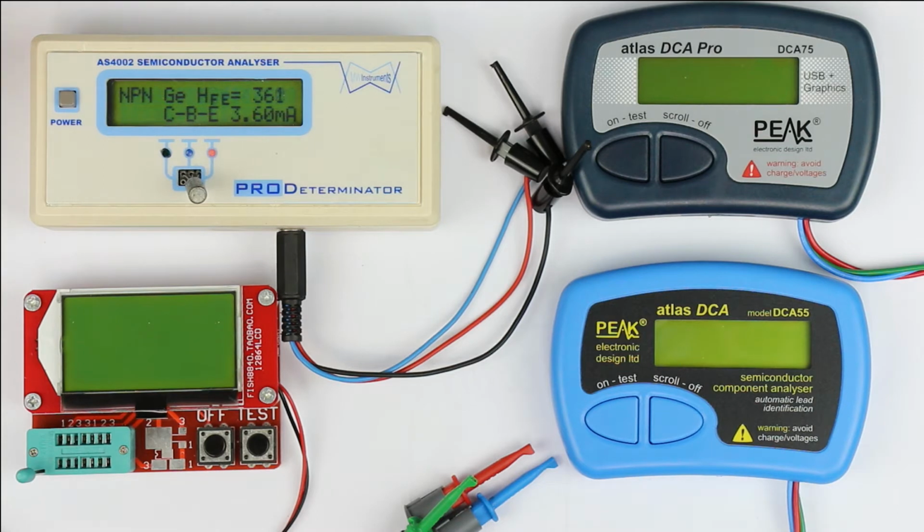So what else do we see? A current amplification around 360. We get a reverse current of 477 microamps, so that's also quite typical of germanium transistors. As we already saw with the germanium diode, they have very high reverse currents.